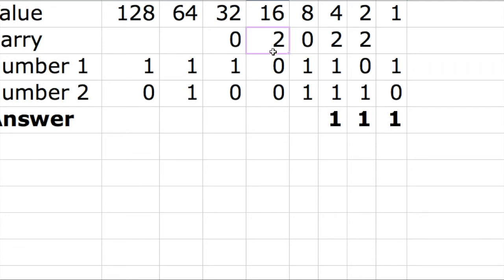However, we don't need to subtract anything from 16. We need to subtract from 8. So we're going to do this again. We're going to reduce this number by 1. Right? 16 goes to 1. And now we treat it as though we have two 8 bits, right? Because 8 plus 8 plus 16 equals 32. So now we're able to subtract 1 from 2, and we get 1.